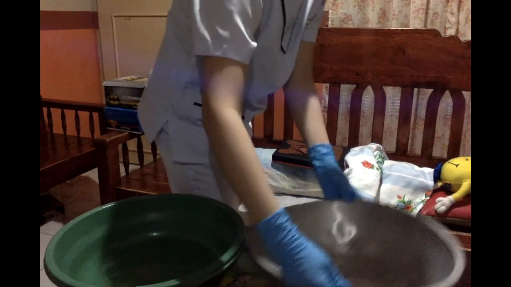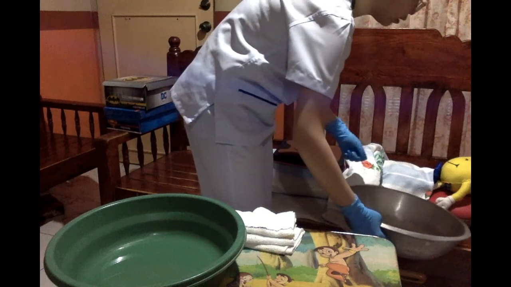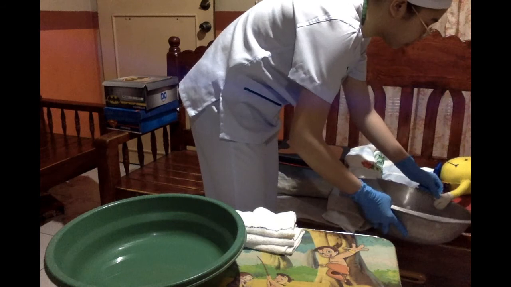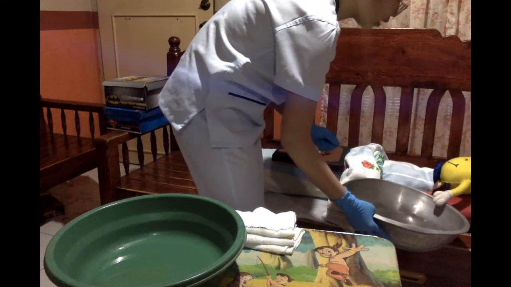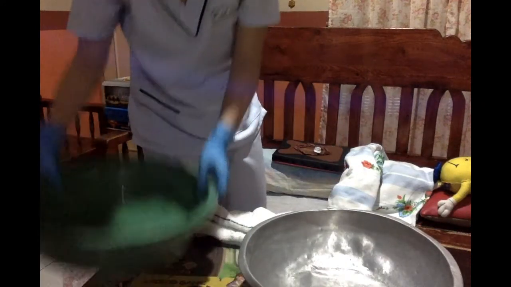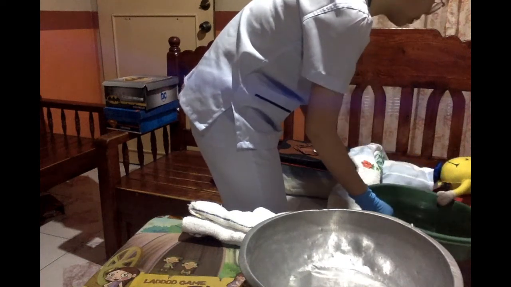Miss Smiley, ano rin po yung kamay niyo dito. And tignan niyo po if okay po sa inyo yung temperature. Hindi naman po masyado mainit at hindi rin po malamig. Maligamgam lang. Ito rin po. Okay naman po.